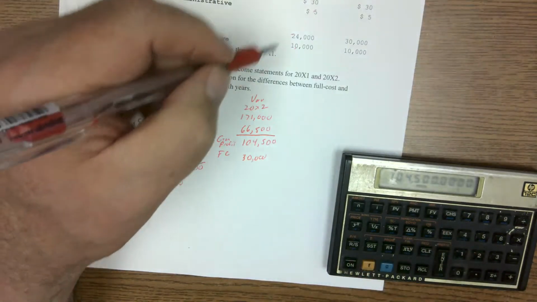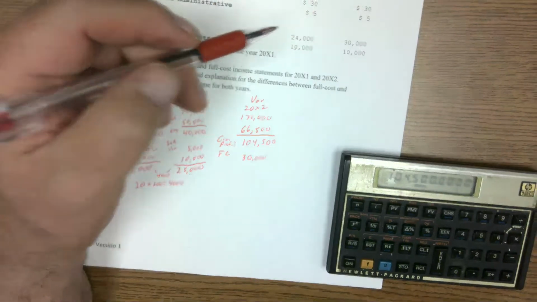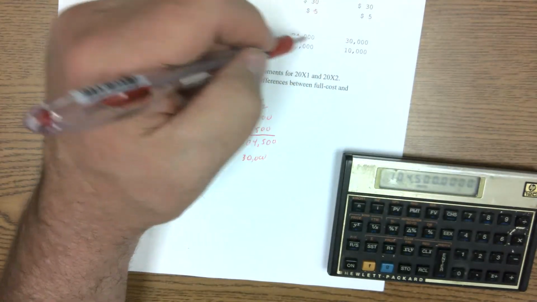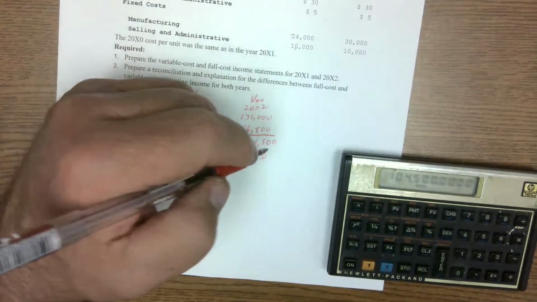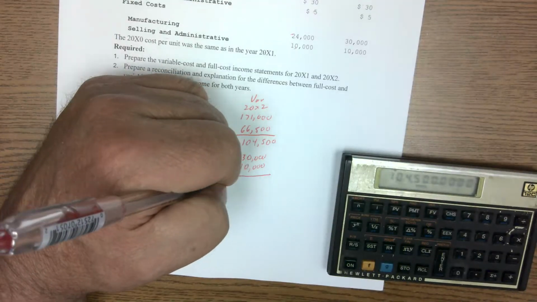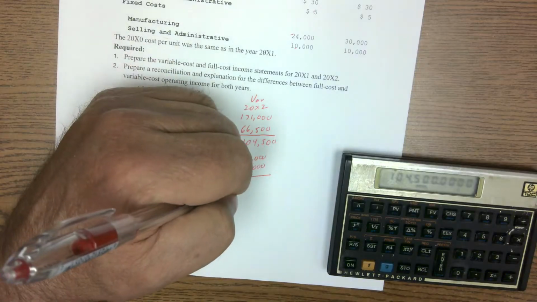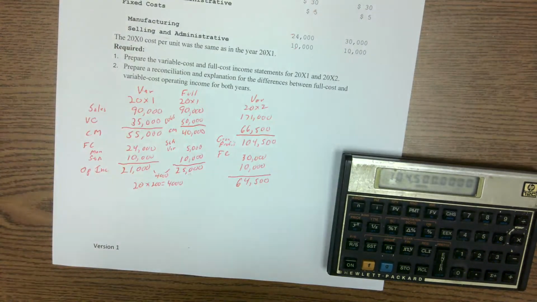Remember, with variable costing, we treat all fixed costs as a period cost. So we're not dipping into last year's, even though we had inventory. And then the 10,000, we count it all. So that's 40,000. So that'll be 64,500.